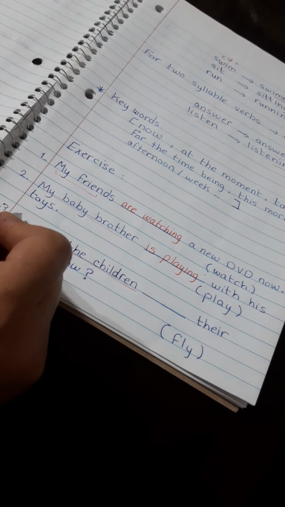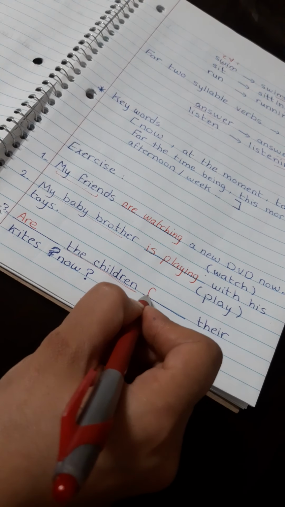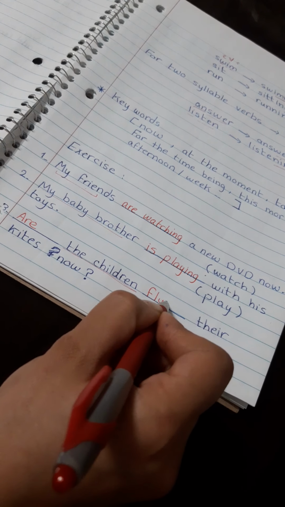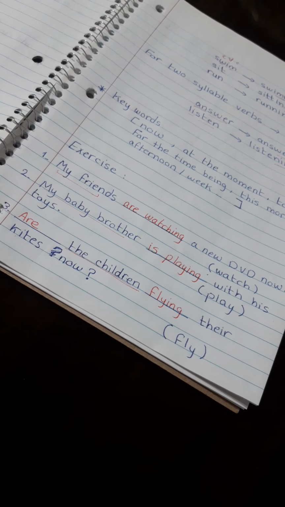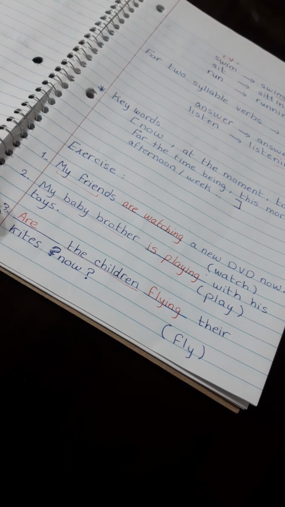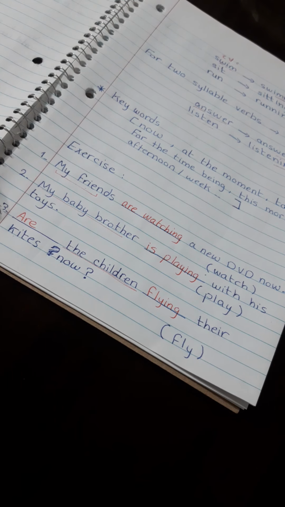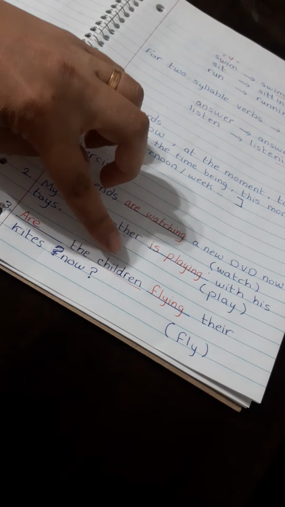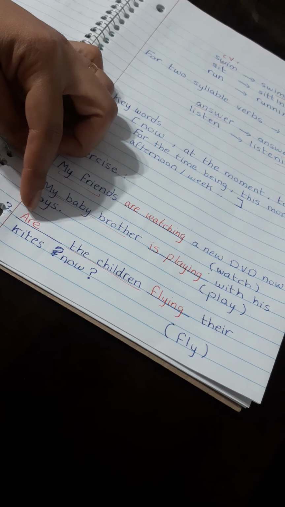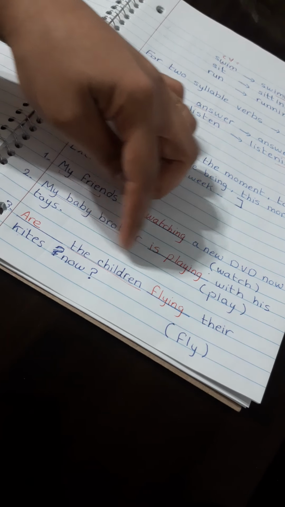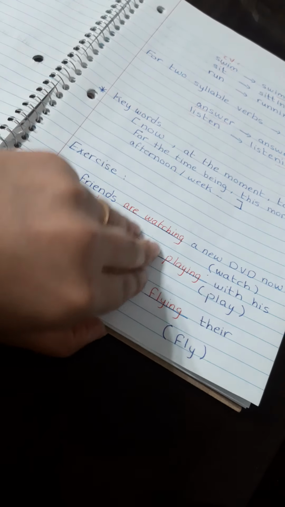We can say, are the children flying their kites now? ليش؟ لأن children جمع، ما بقدر أستخدم is ولا am، لازم أستخدم are. فبحكي are the children and we add ing to the verb.